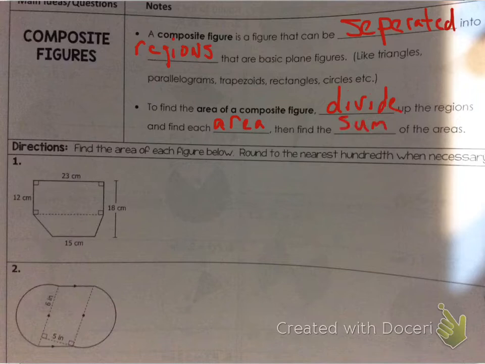Okay, for example, if you look at this first one, this right here is a rectangle. But let's divide up these regions. Let's number these regions. Let's say this is region 1, region 2. Region 1, I'm going to put here.